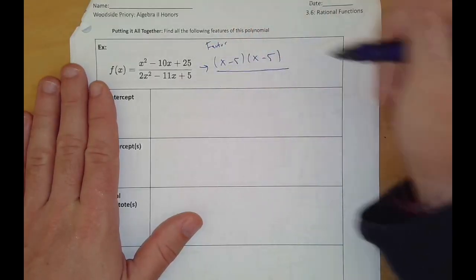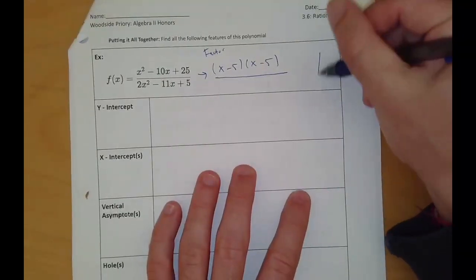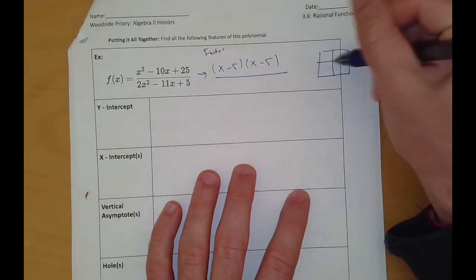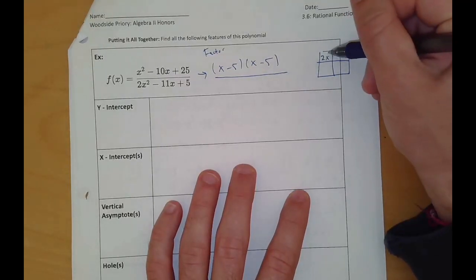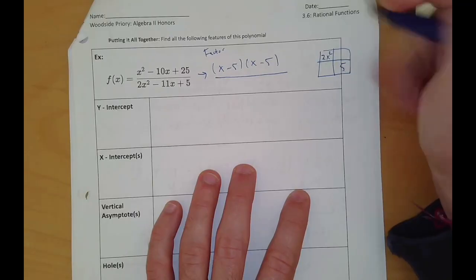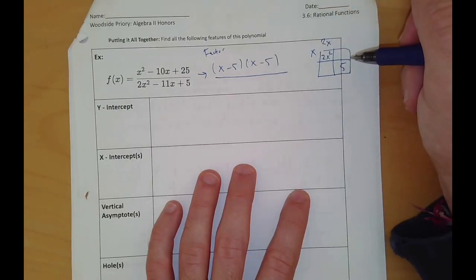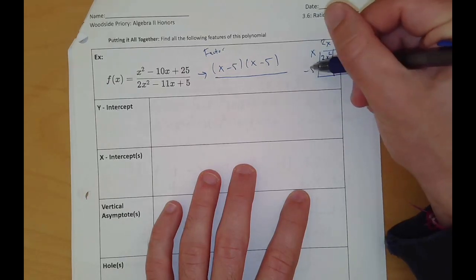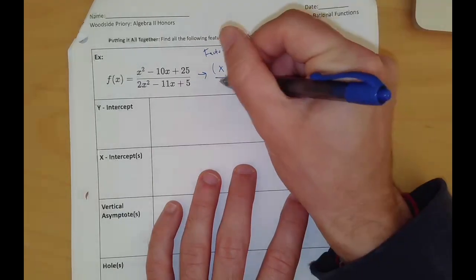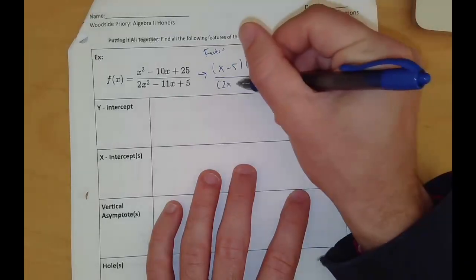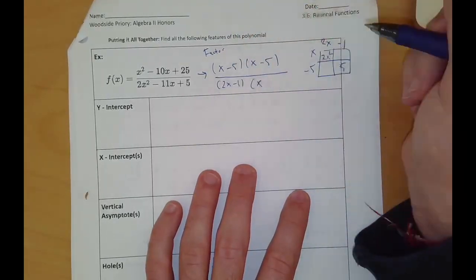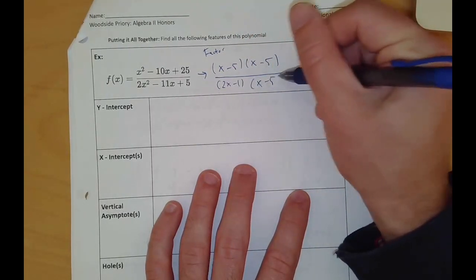And on bottom, we've got to factor the bottom. I like to do a reverse box. So we're going to have 2x squared up here, 5 here, 2x, an x, and then negative 5 here and negative 1. Okay, so it's going to be 2x minus 1 and x minus 5.